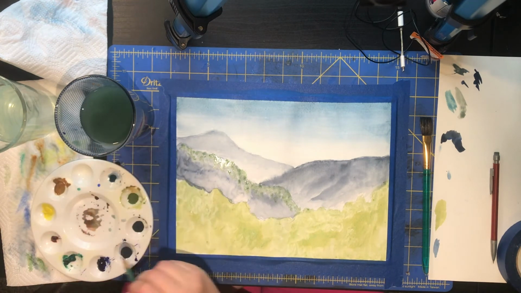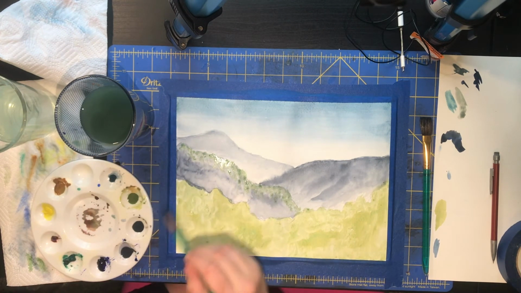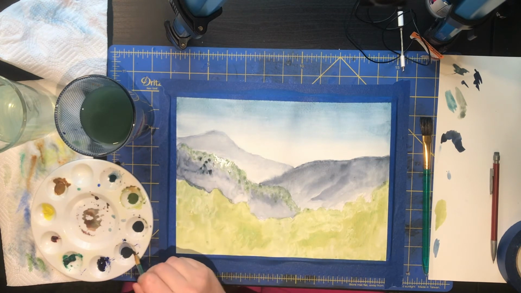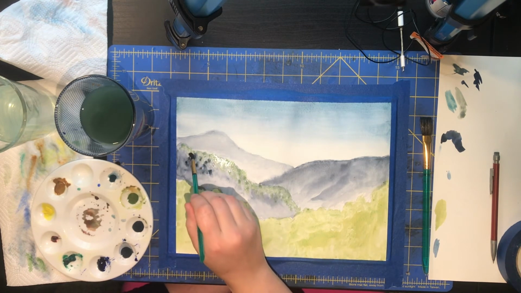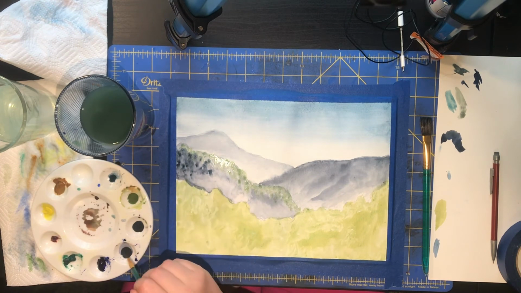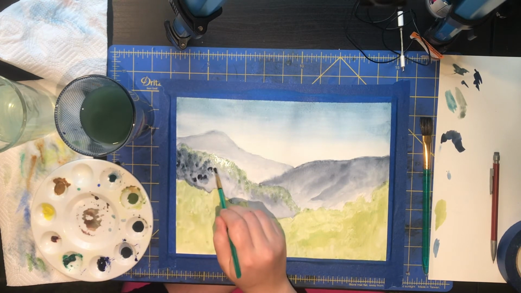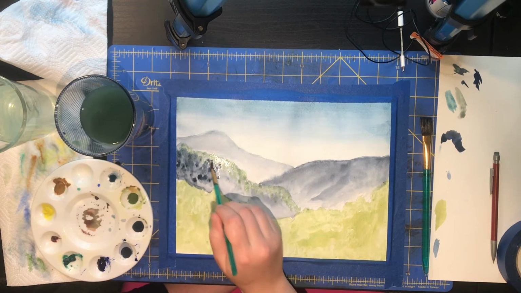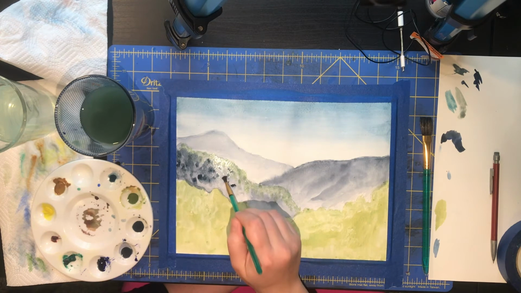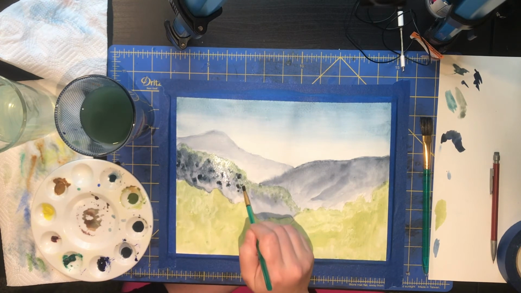And then my Payne's Gray is gonna start blobbing into that. And there's no rush with this. If it's not perfect on this layer, you got the next layer. You can take your time.